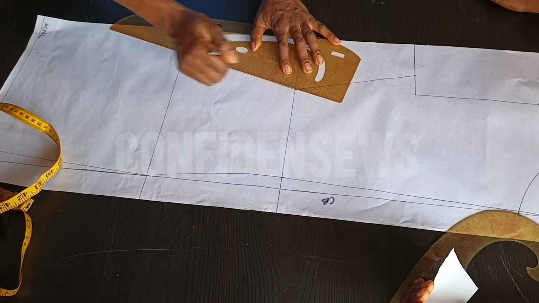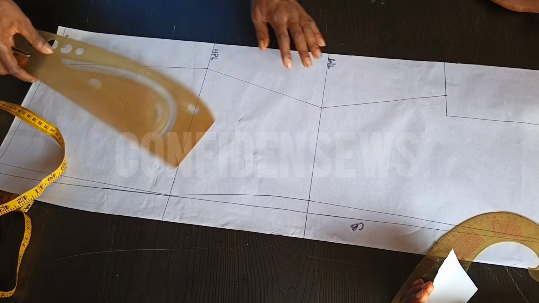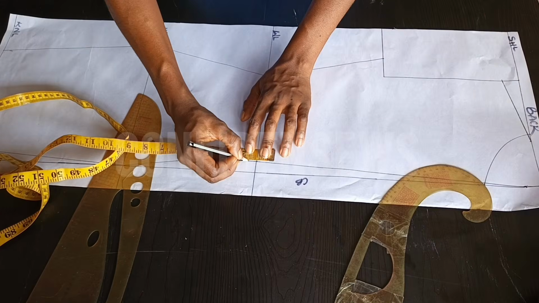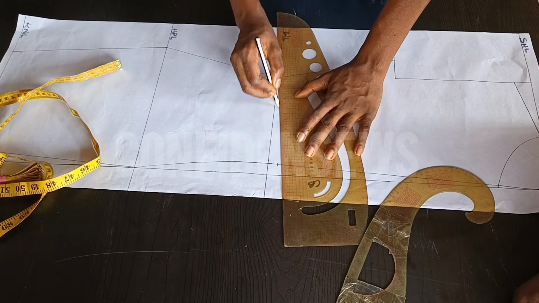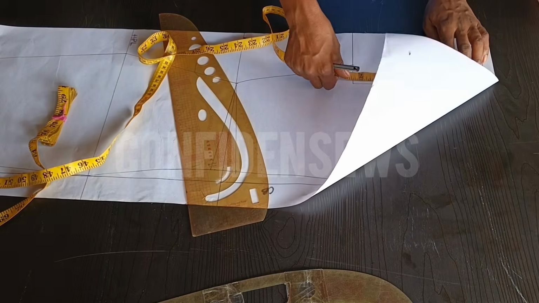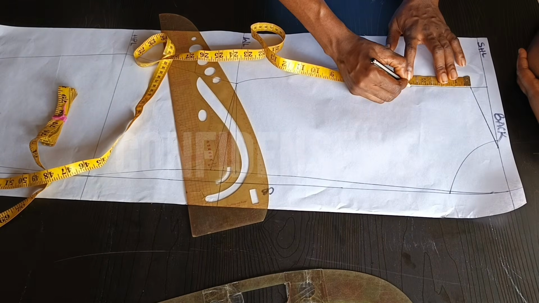Now, to further contour the waistline more, I'll be going up 0.75 on both sides of the waistline, like upwards and downwards. And then I'm going to measure from the shoulder slope to the chest line to get the midpoint, just so I curve the armhole from the bust width to that midpoint.